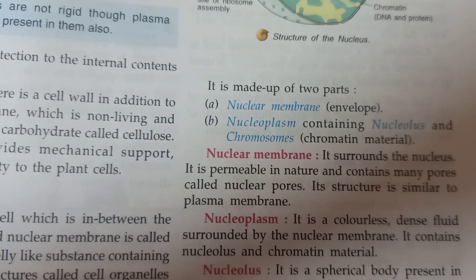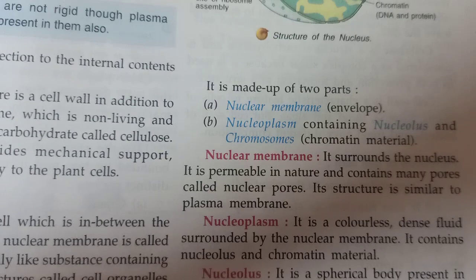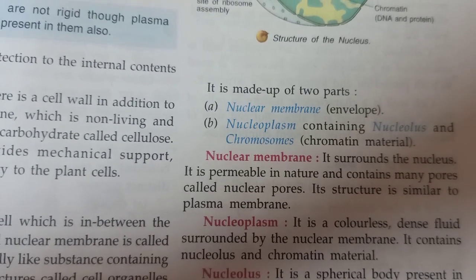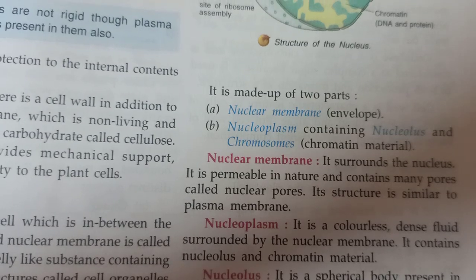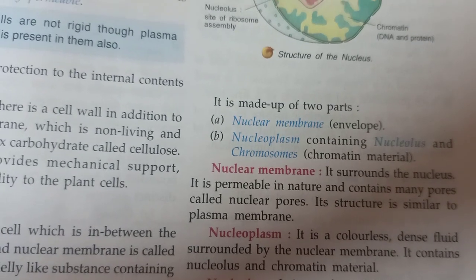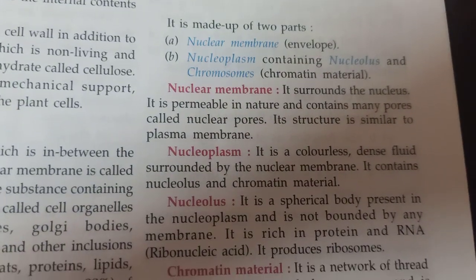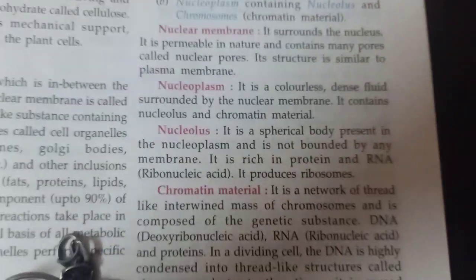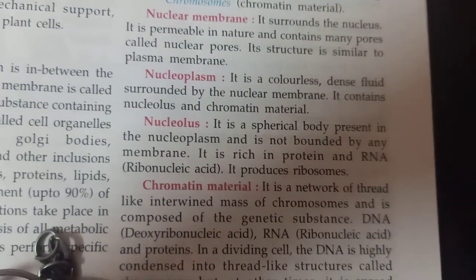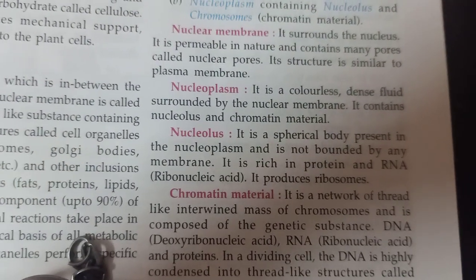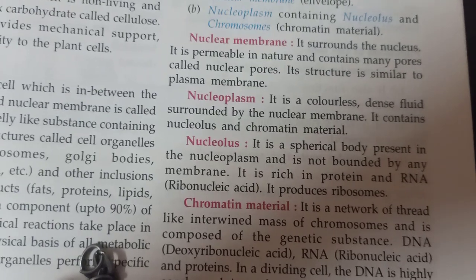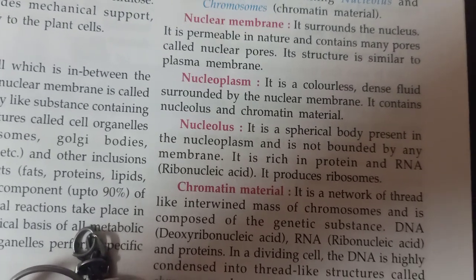Now the second thing is the nucleoplasm. It is a colorless dense fluid surrounded by the nuclear membrane. It contains the nucleolus and chromatin material. As I said, the nucleoplasm is a colorless and dense fluid, and it is surrounded by the nuclear membrane, and it contains the nucleolus and the chromatin material.